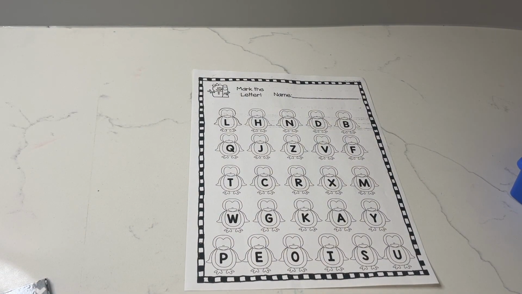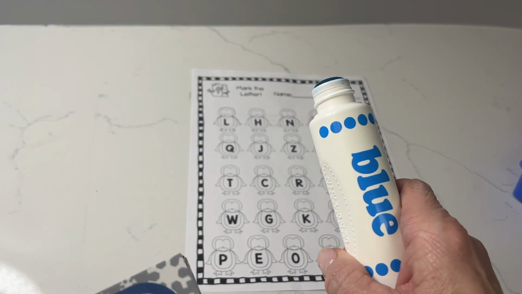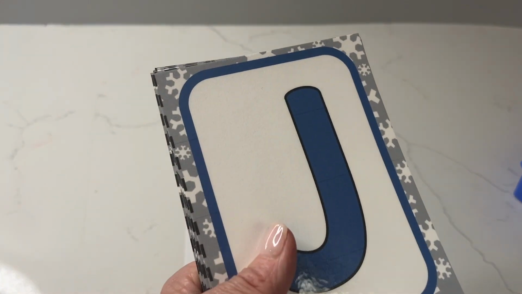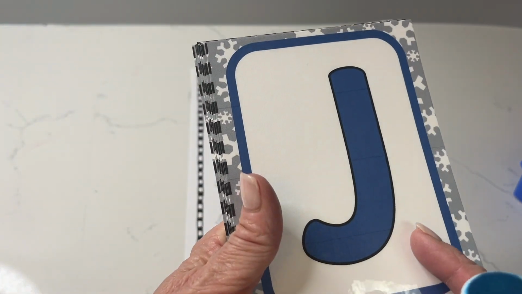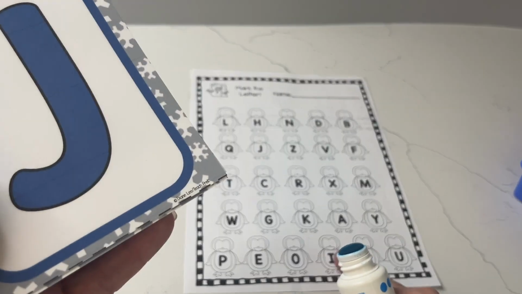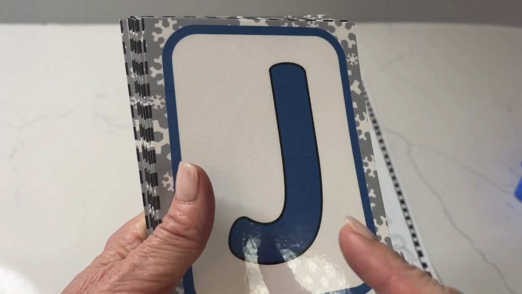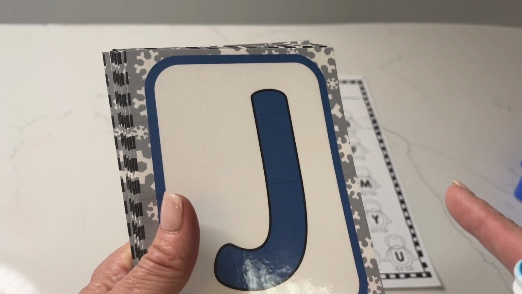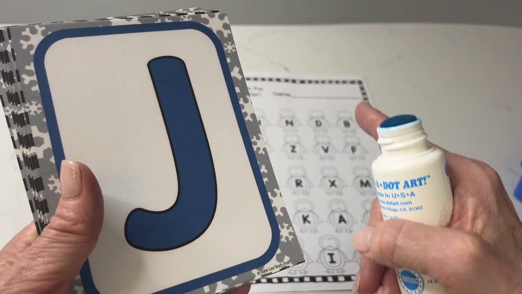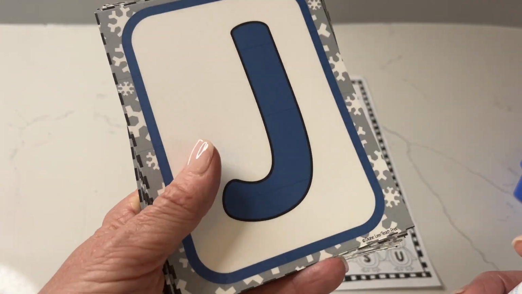Okay, so another thing that I like to do with my class are these letter seek and find little things. We do them with daubers. I have letter cards. These come in both upper and lowercase. You can do a match upper to upper, lower to lower, or use the uppercase to find lowercase, or vice versa.